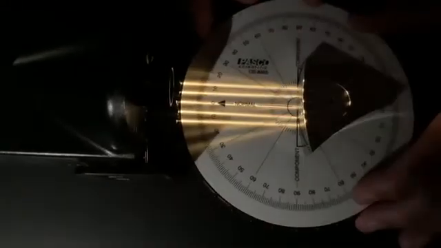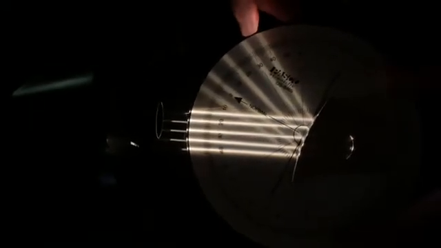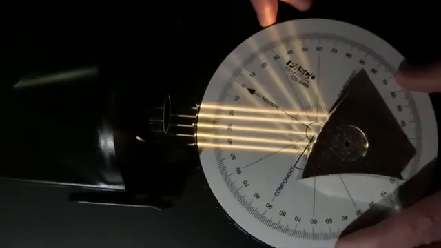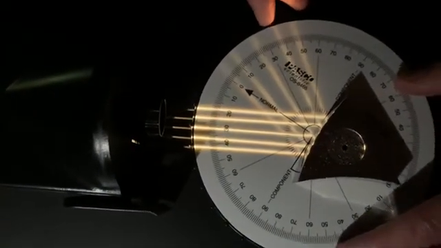And let me see if I get it about right. Here we go. And now I'm going to rotate it just to the right so you can see what's going on with the reflected rays, and try not to move it. I'm going to rotate it a bit more because I want to show the effect. Now take a look at the effect. You can see it pretty clearly there.